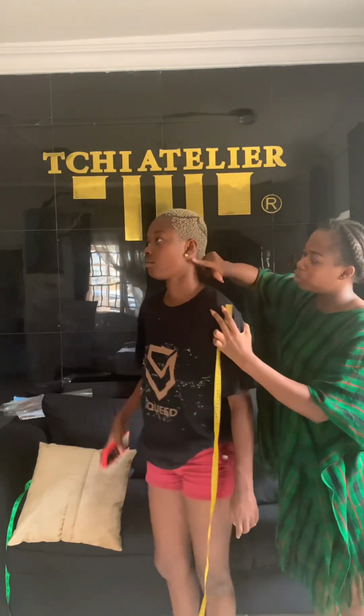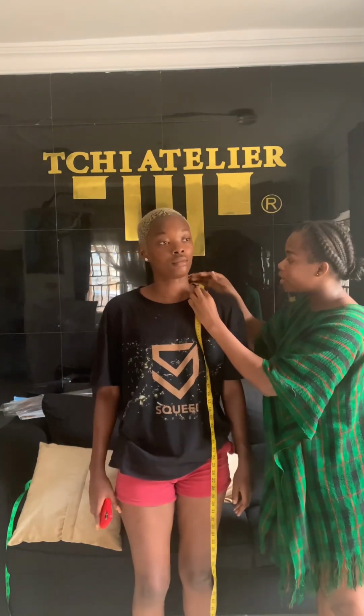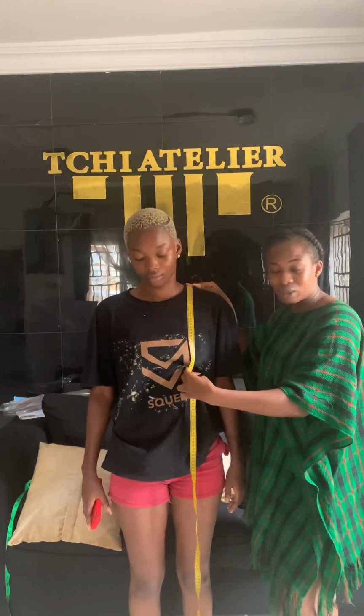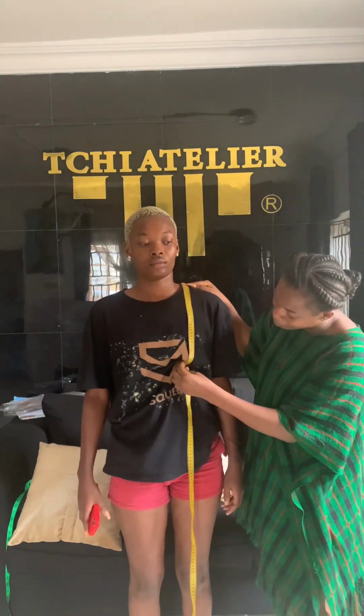So this is the nape of our shoulder here. From the nape of our shoulder, the midpoint here, you measure to our under bust. Our under bust is where the bra iron stops, so that is where you stop the measurement. Our under bust is where the bra iron is, okay?